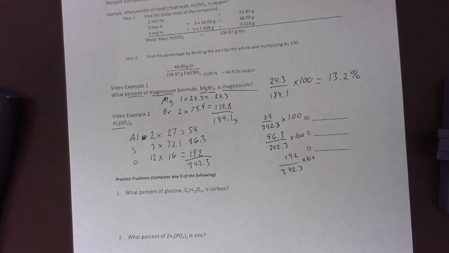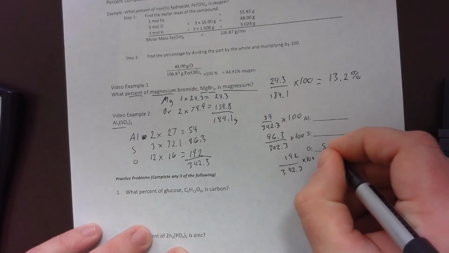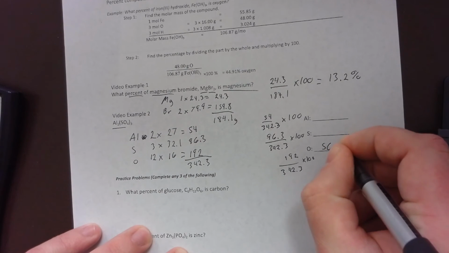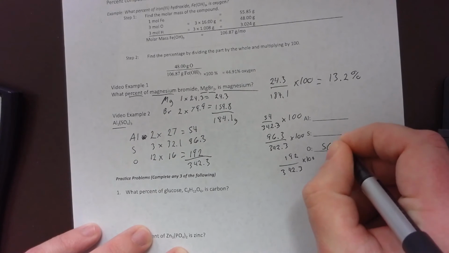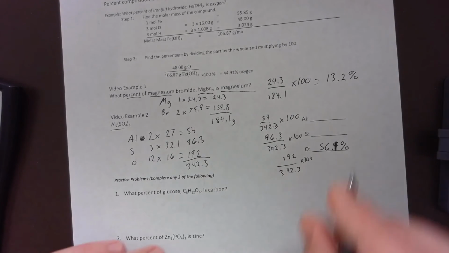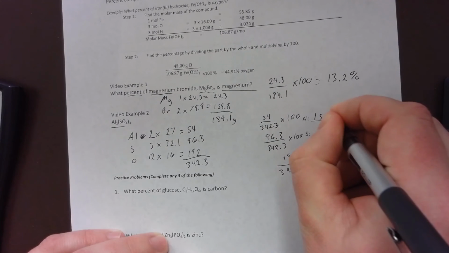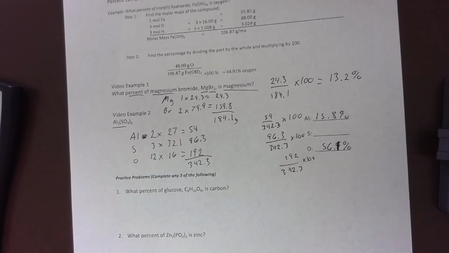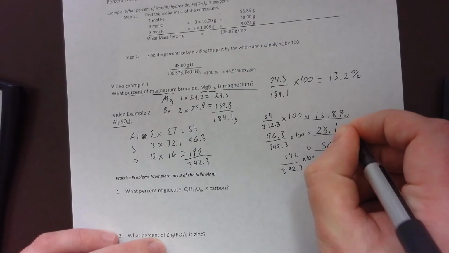So we take 192 divided by 342.3. That gives us an answer of 56.1%. And then we take our 54 divided by 342.3, and that's going to be 15.8%. And we do our 96.3 divided by 342.3, and that gives us 28.1%.